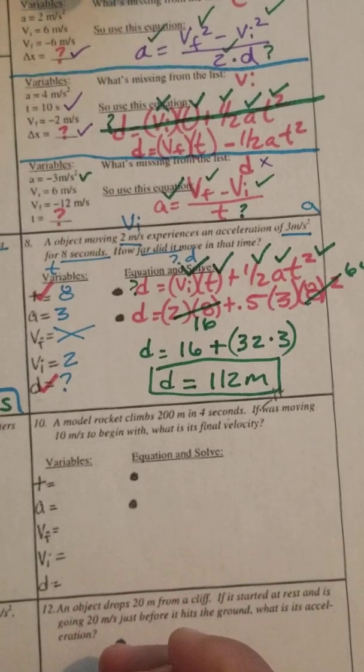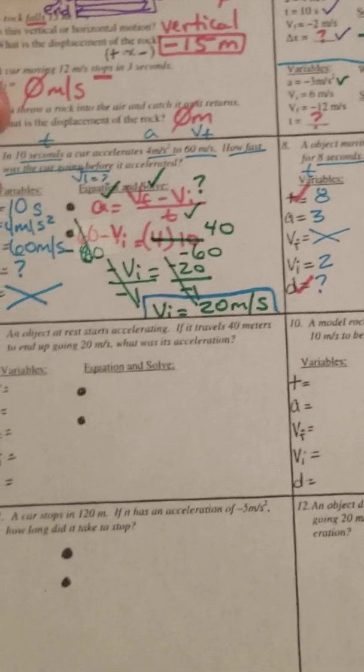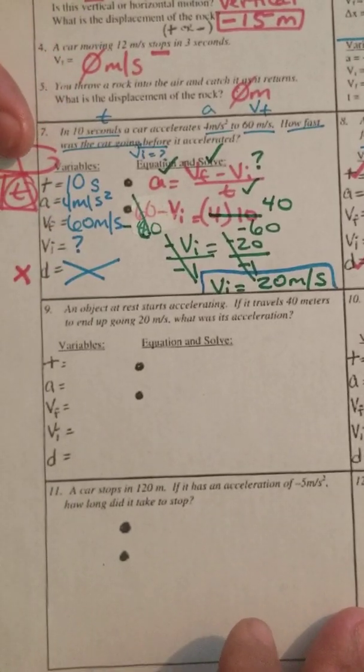Why are we doing this, miss? We're doing this because the last section of our notes is going to be parabolas. And to solve for parabolas, we need to be able to do our kinematics. So we're just kind of going back and pulling that information back again, so that way we're ready for those parabolas. Let's go to number 9.